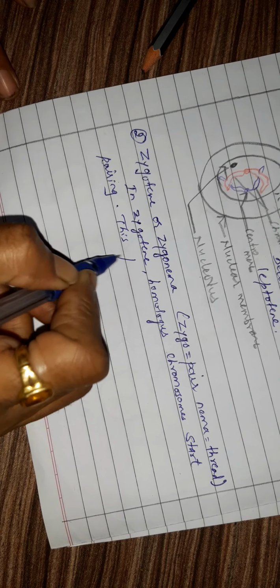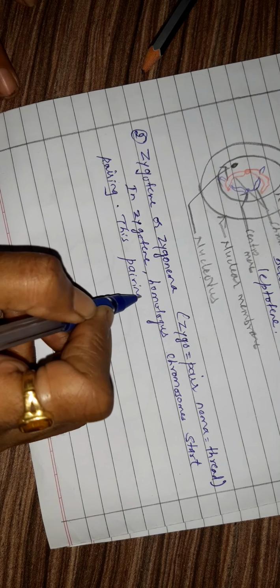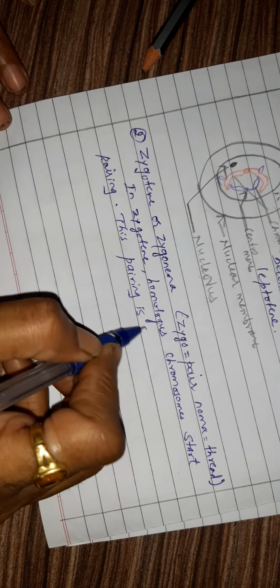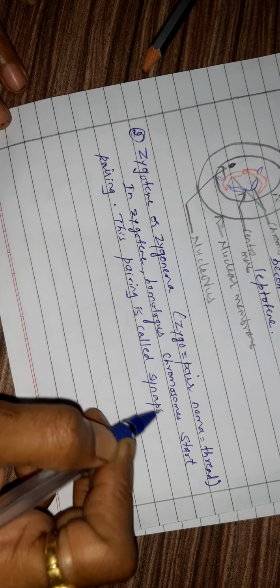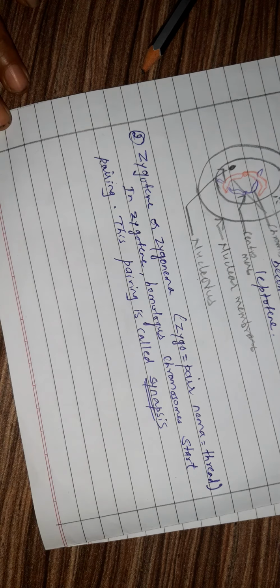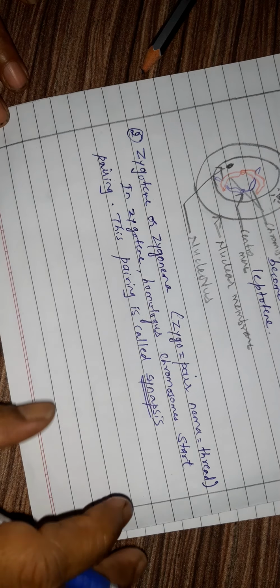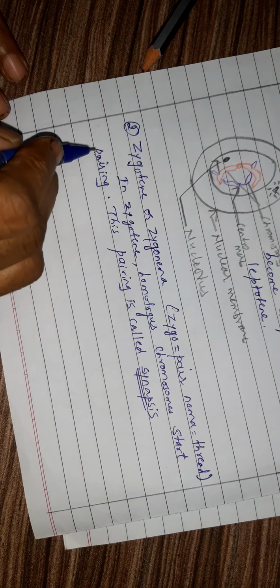This pairing is called synapsis. It may come for MCQ. The pairing of the homologous chromosomes is called synapsis.